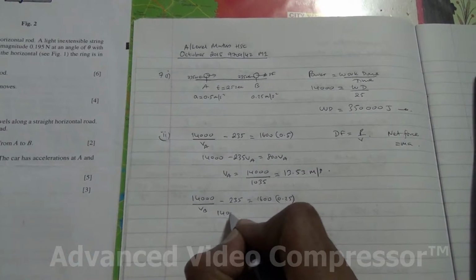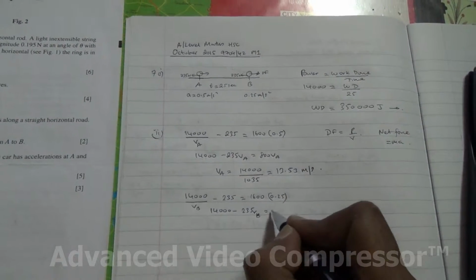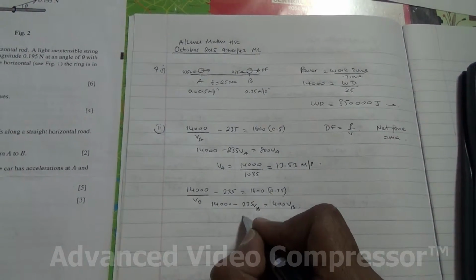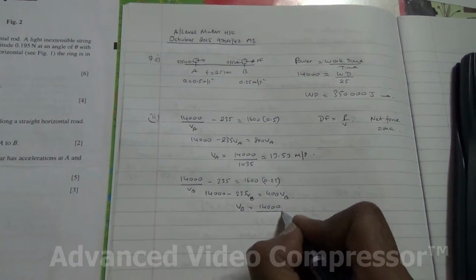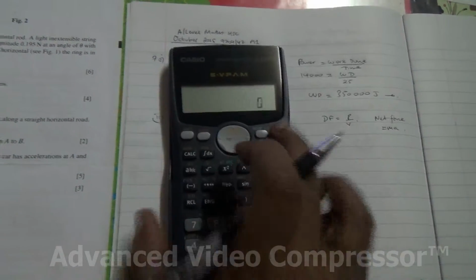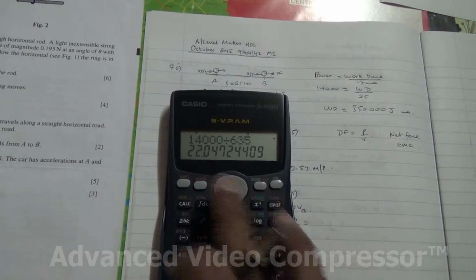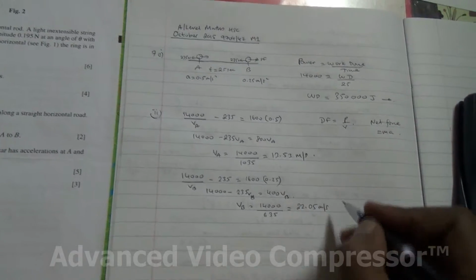So we have 14,000 over VB minus 235 is equal to 400, where VB is the velocity at B. So VB is equal to 14,000 divided by 400 plus 235, which is 635. That is 22.05, so we have 22.05 meters per second at B.